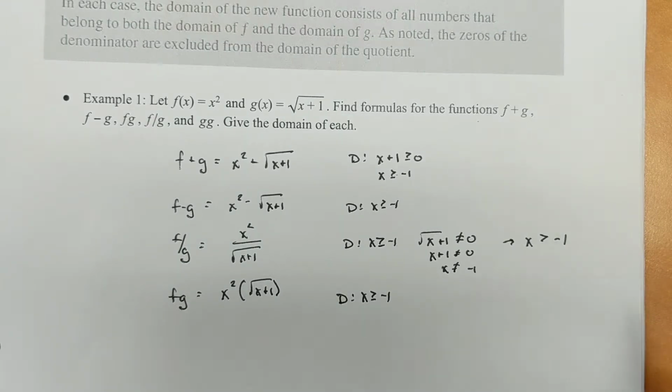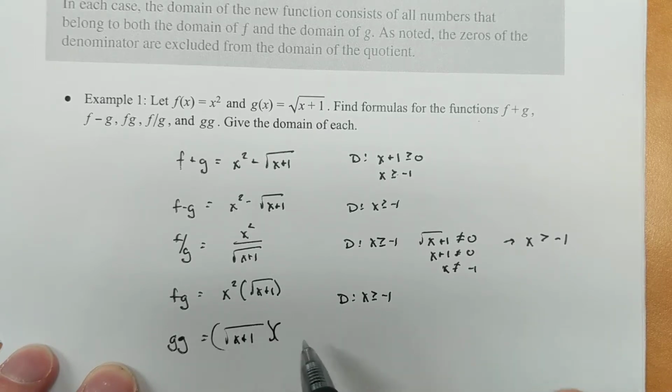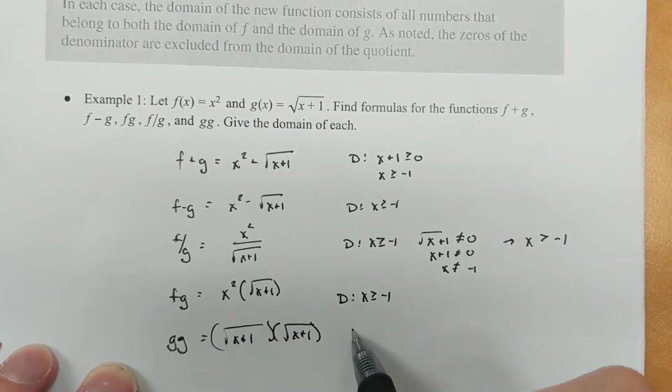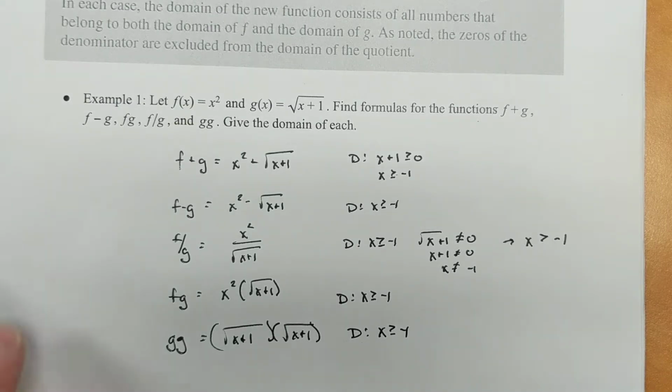So I need to do now g times g. So gg is going to be root x plus 1 times root x plus 1. So since I once again have the roots, the domain is the same as it was before.